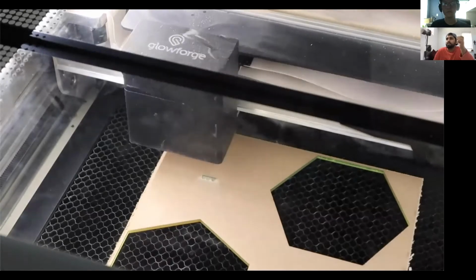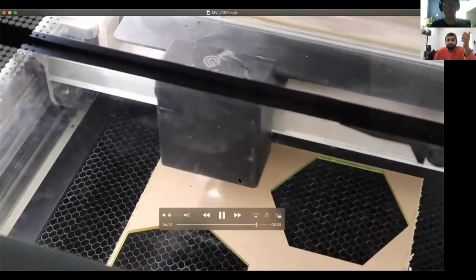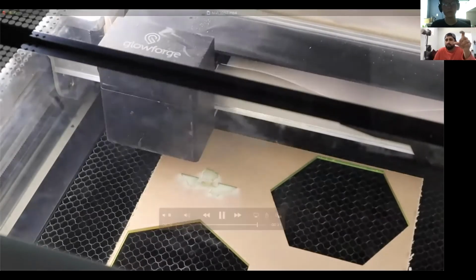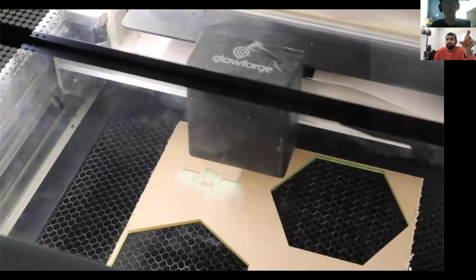No, it doesn't just take acrylic. You can also use wood. We've cut leather before. We've also cut cardstock, the thick paper that you put your resume on as well.